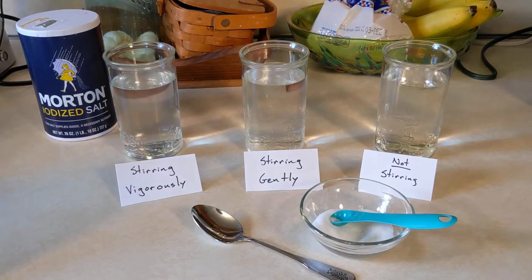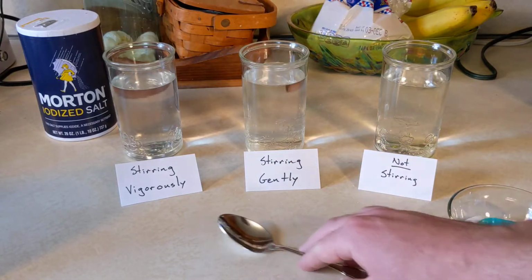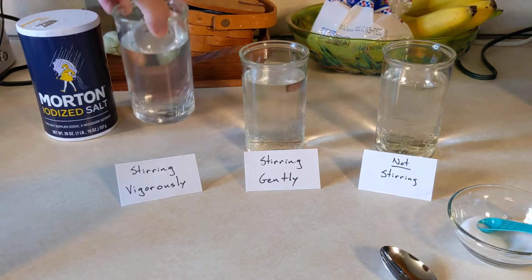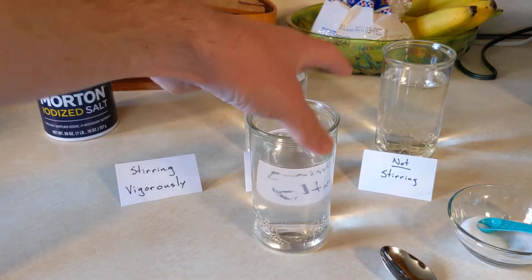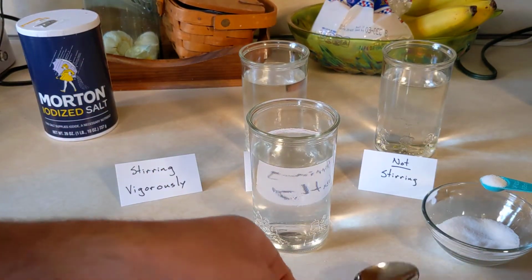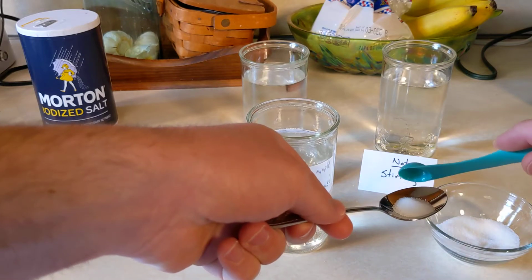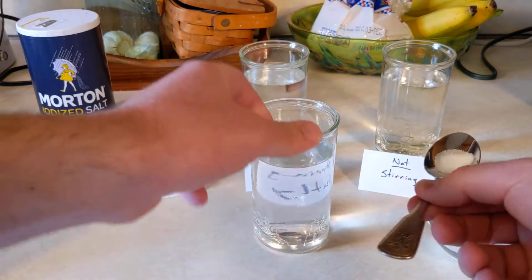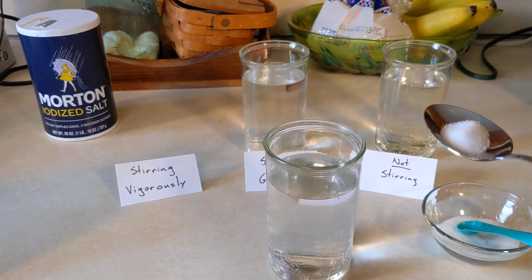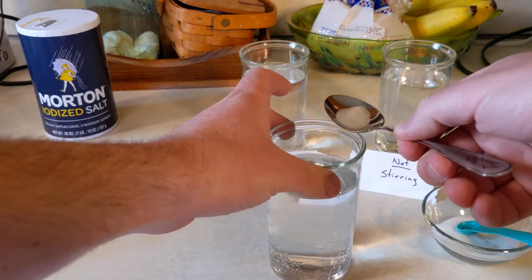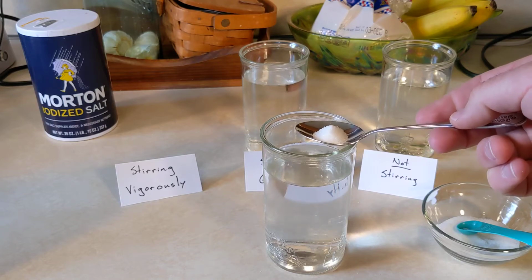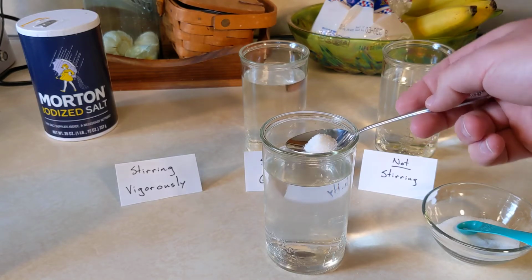Okay, so I'm going to measure out the salt, add it to the glass, and then start stirring. We'll start with the stirring vigorously glass. Okay, so we got 1/4 teaspoon of salt. Then I'm going to add it to my stirring spoon first, just because this is kind of a two-hand job, and I also need to start a timer, and that's a third hand. This will make my life a little bit easier. So I'm going to put it in, start stirring, and then start timing. And then I'll hold it up to the camera so you can see what's happening. Okay, so start.